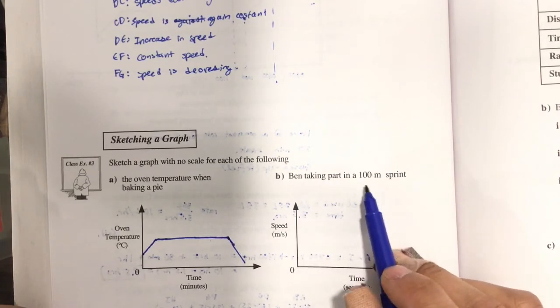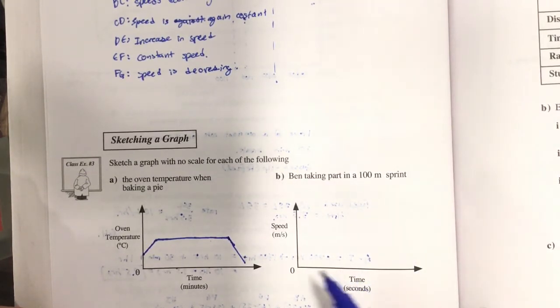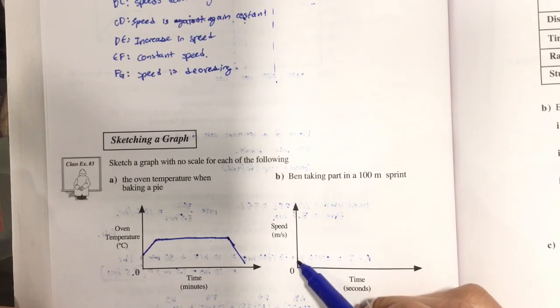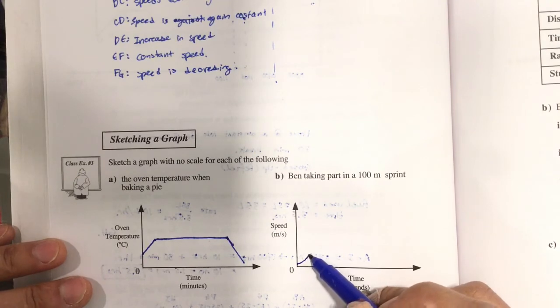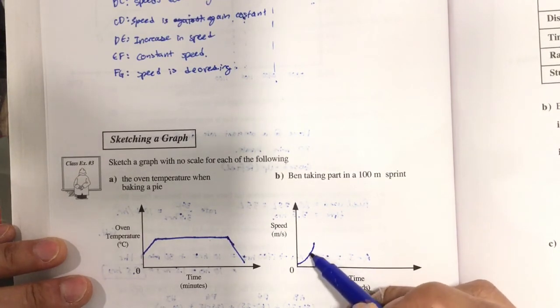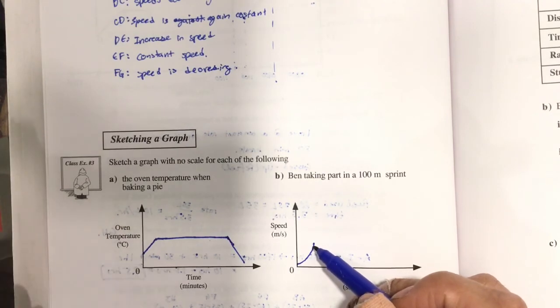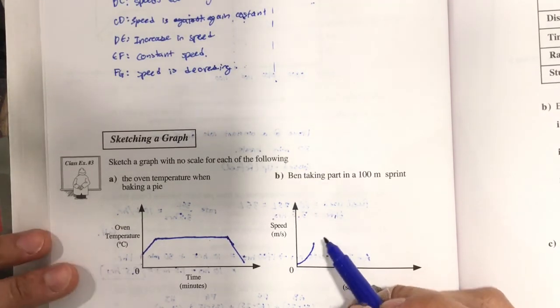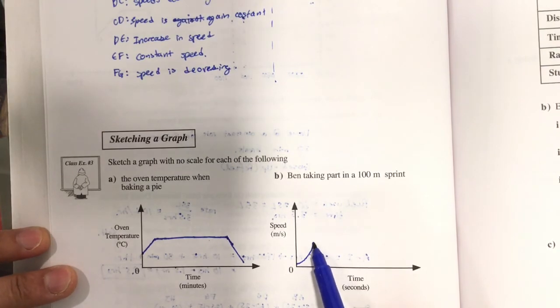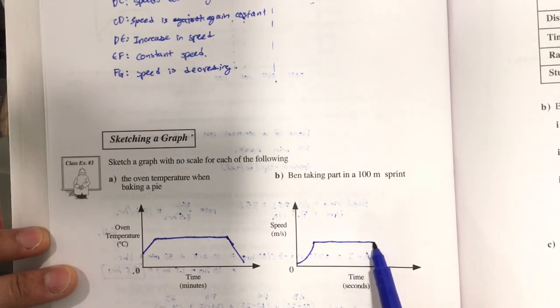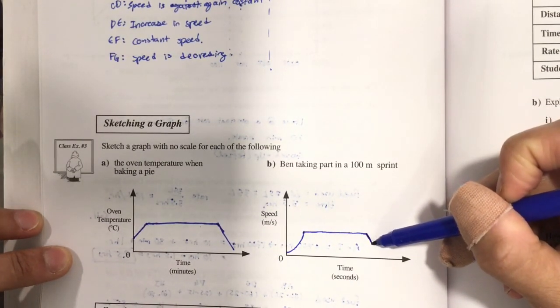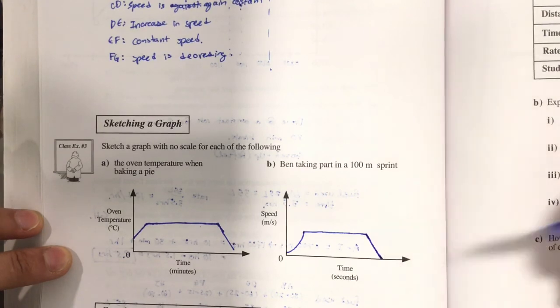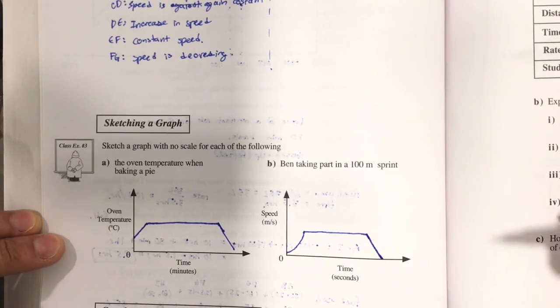Next, we have Ben taking part in a 100-meter sprint. And so when you're sprinting, your speed will go through a really brief moment of exponential growth, very brief. And it looks something like this. But obviously, you can't keep that type of rigor up, and so then your speed will plateau at a constant rate, and then after a while you start to slow down, and that slowing down until you're at 0, you've stopped, is a lot more drastic. And so that's kind of what that graph could look like.